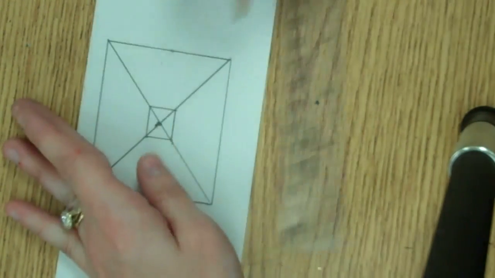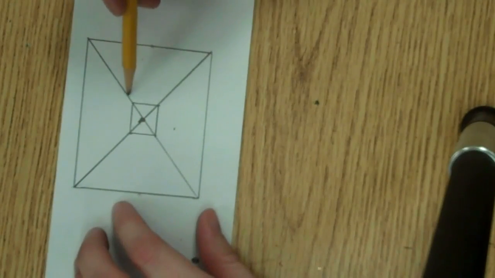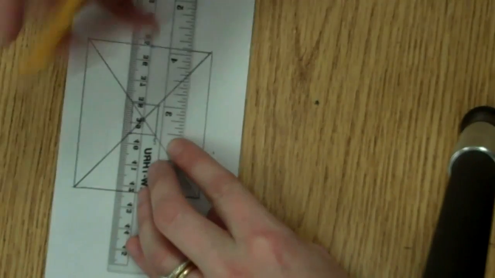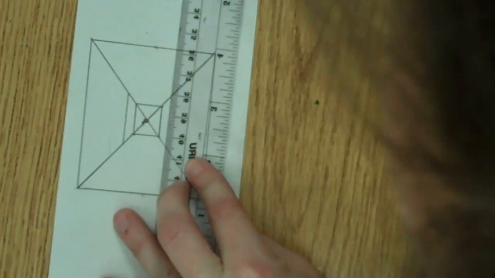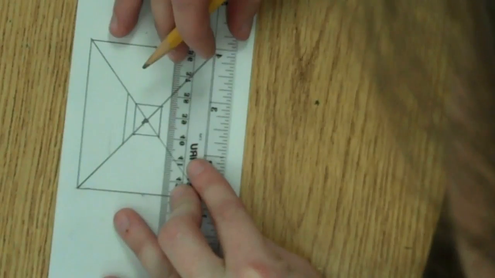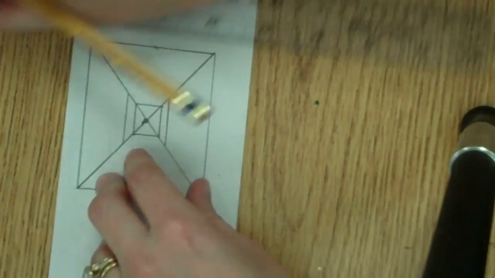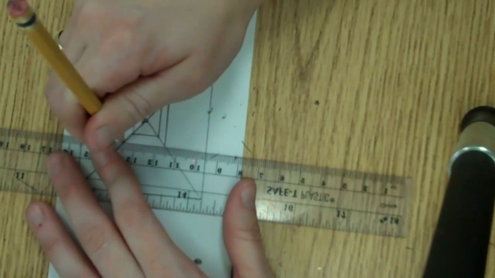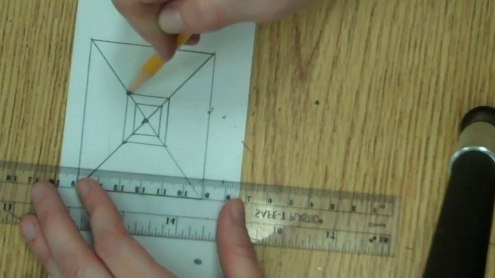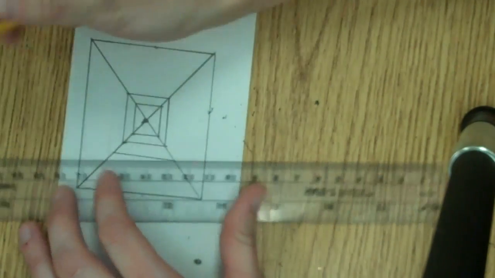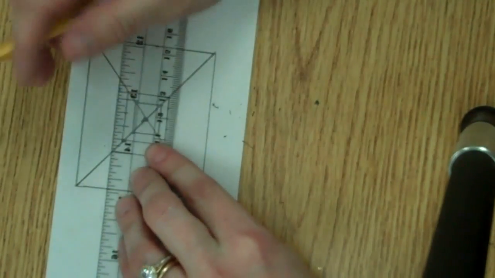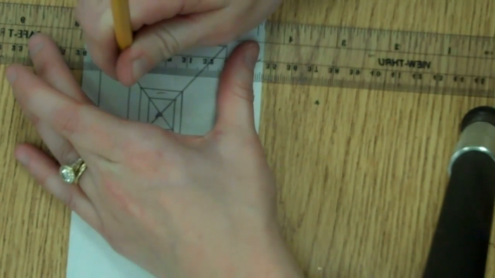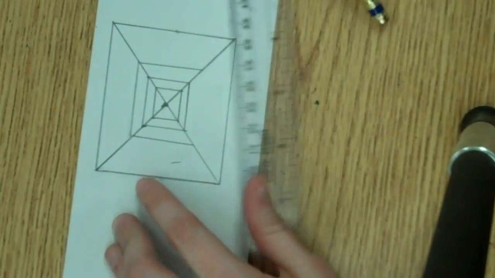Nice and even. Okay, then I'm going to keep going with these boxes, adding more and more and more. Now with this, I want to have smaller boxes towards the center. I want to keep my lines equidistant from the box before. Okay, so all of my corners are matching up with this X. Then as I go outward, I can make my boxes farther and farther apart. Why? Because it gives the illusion that your box is going back in space.